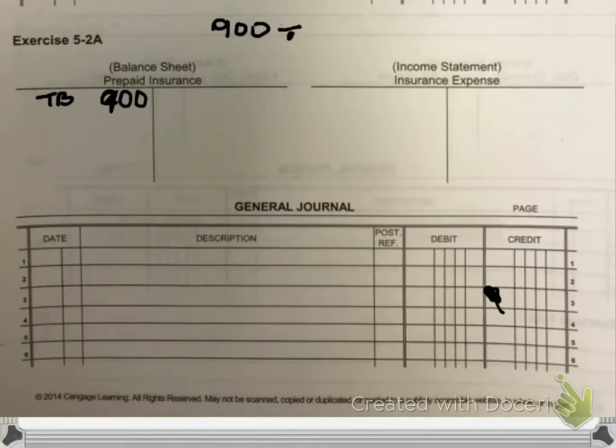Okay, well, you know that means divide. So $900 divided by 6 is going to give us the amount we paid per month. So that is $150. So each month, $150 of our insurance expires.